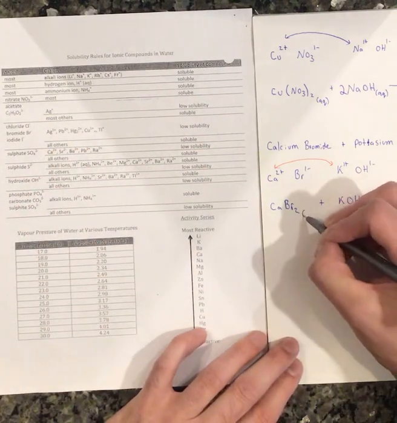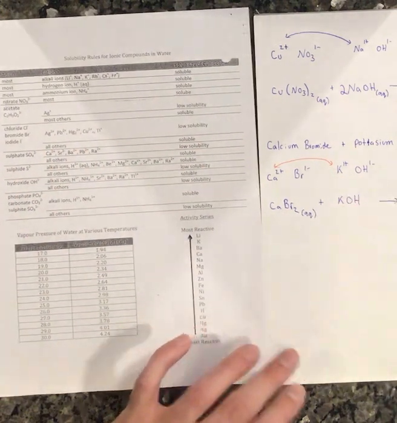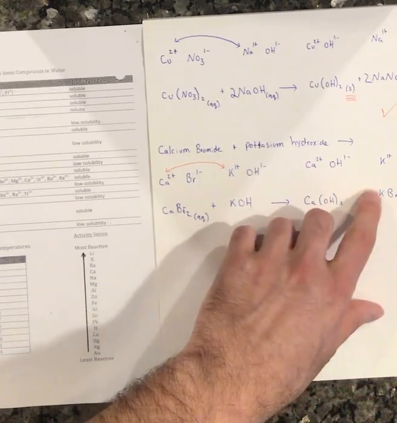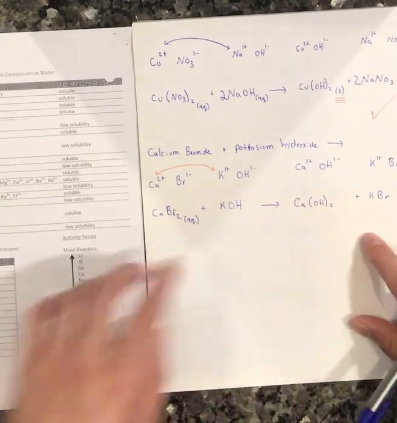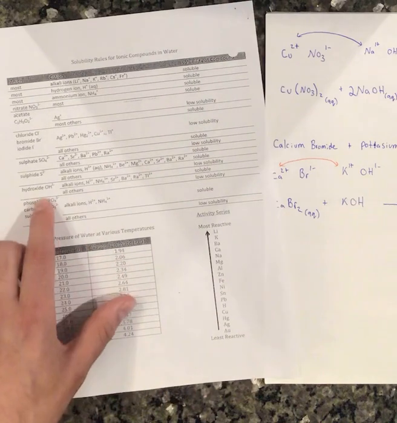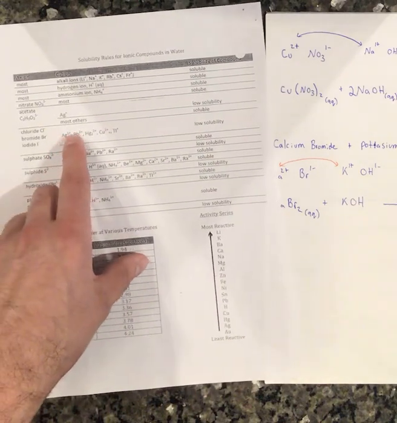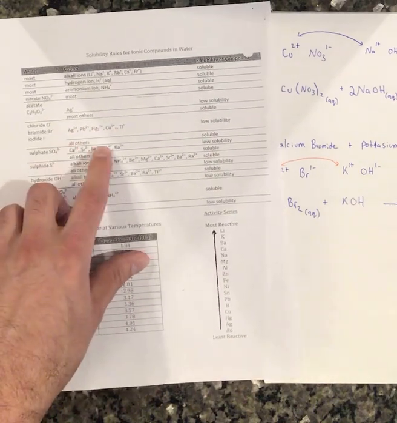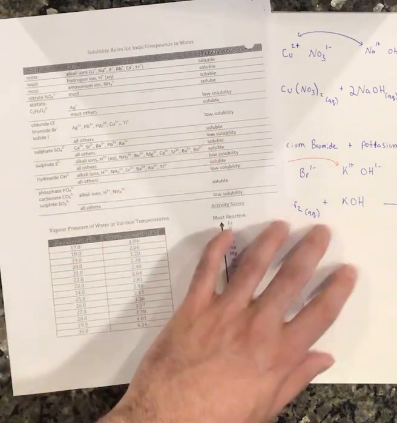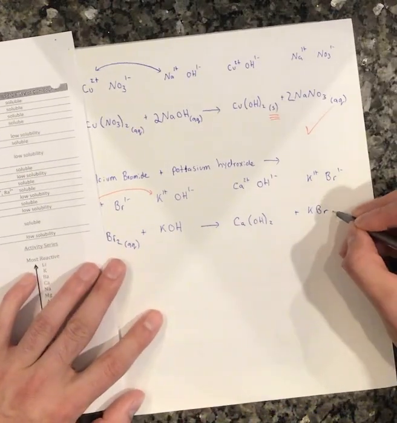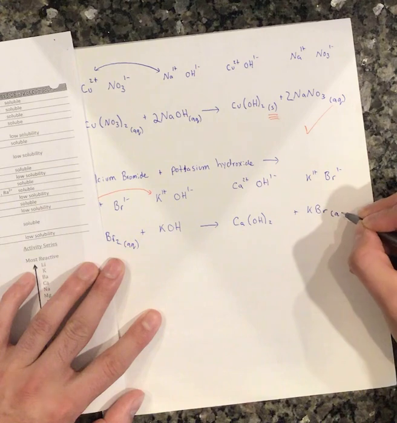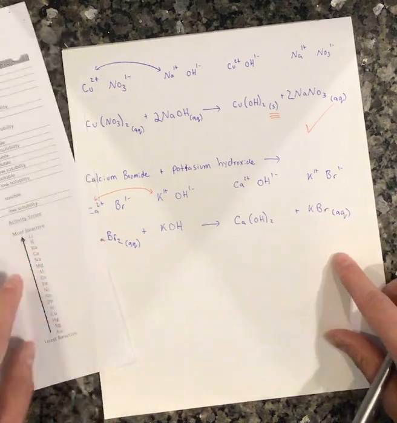So we would have aqueous there. I'm also going to skip down to potassium bromide because I'm in the same section. For bromine, I have all of these. Potassium is not any of them. It's all others, so potassium has to be soluble as well. So this potassium bromide is also aqueous. Hopefully that makes sense.